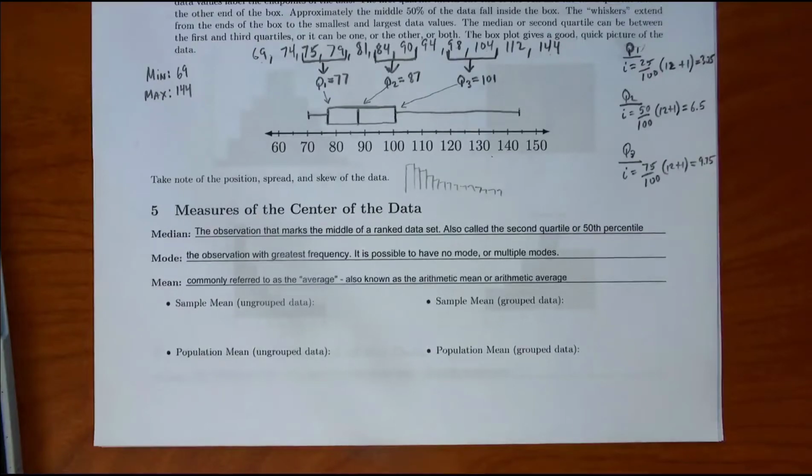And then the mean here, again, we've talked about this. It's commonly what you call the average. Okay, it's when you add up all the values and divide by the number of values you have. That's the mean. Okay, so let's see what we have here.